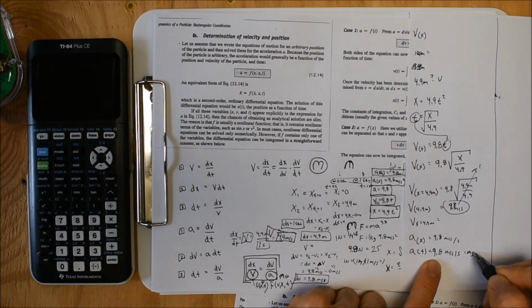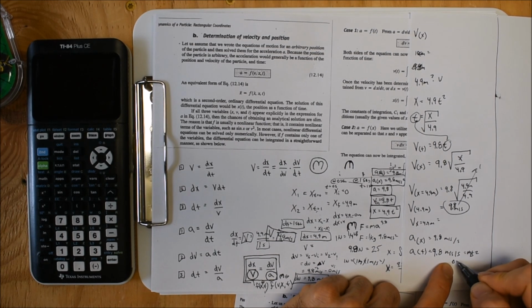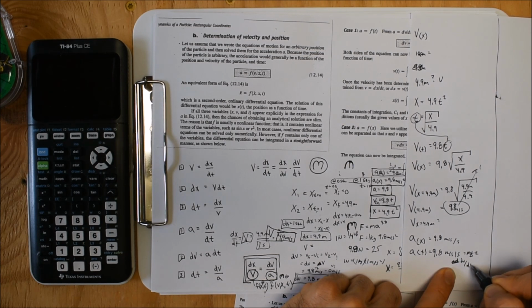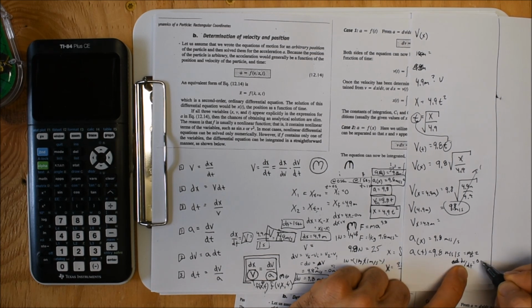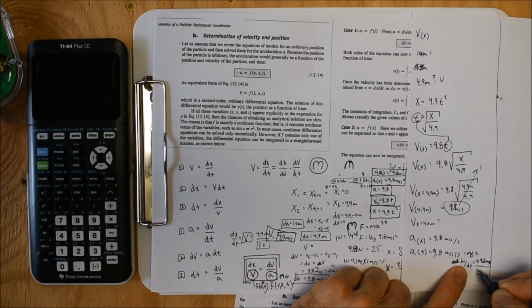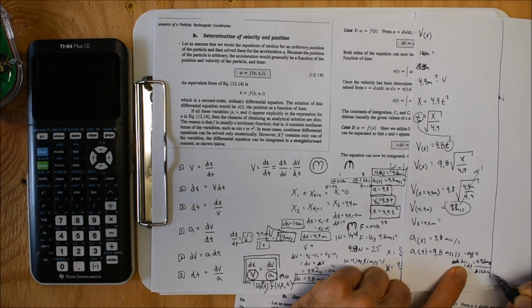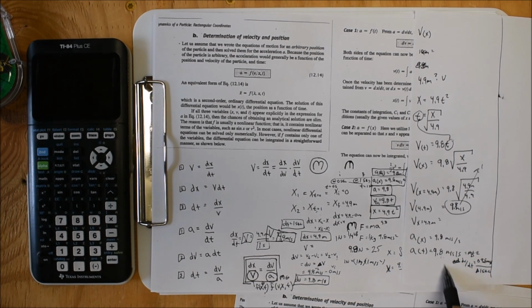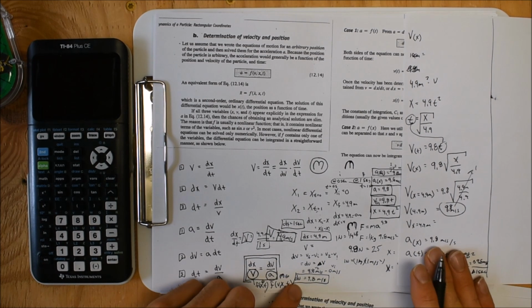That's meters per second squared. That's change in velocity, dv dt. That's a change in 9.8 meters per second every change in 1 second. Many ways to write this, and you've got to write it 1,000 different ways.